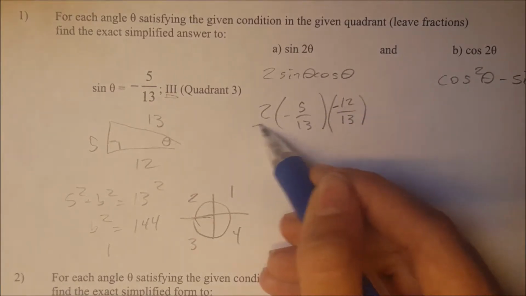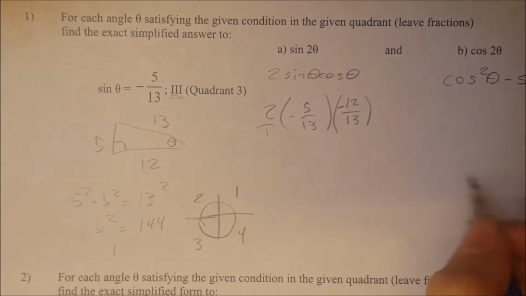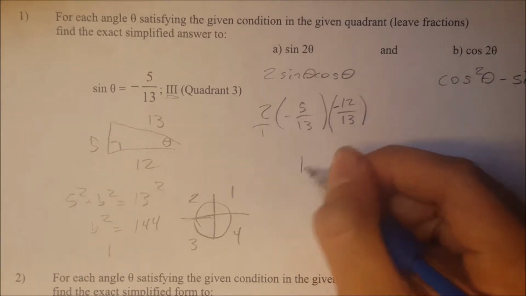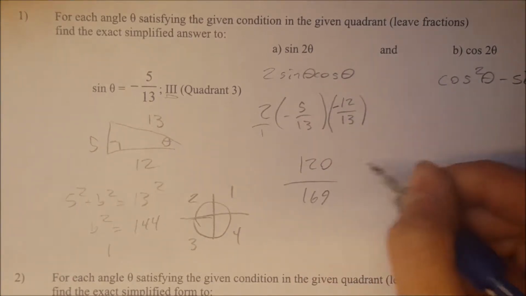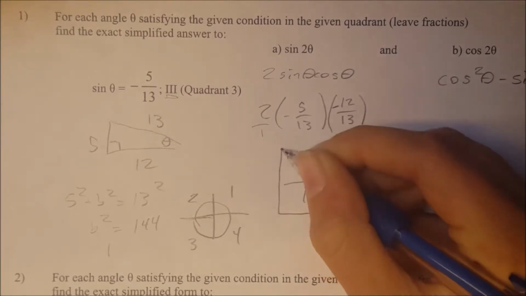And then you just multiply all the numbers straight across. If it helps, you can make 2 over 1. Then multiply the numerators and then multiply the denominators. So that gives you 120 over 169. And then simplify it if it can, and this one can't, so that's your answer for A.